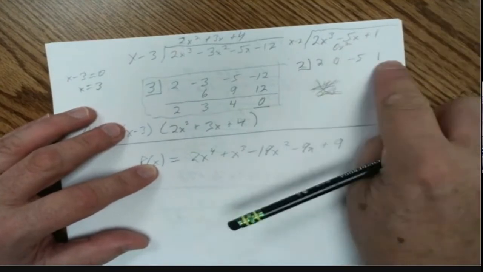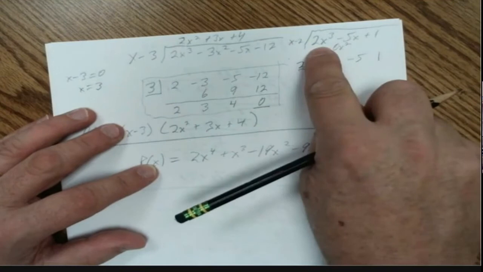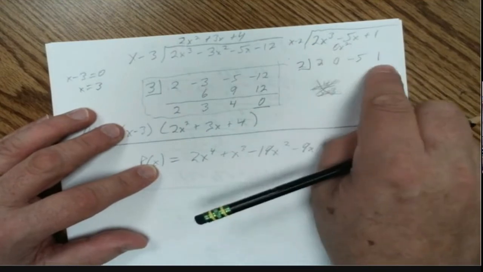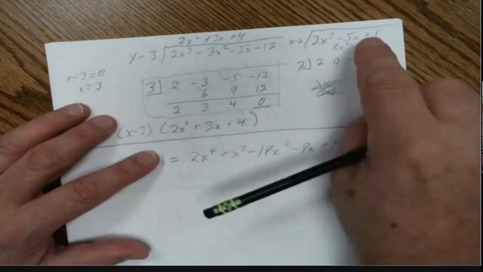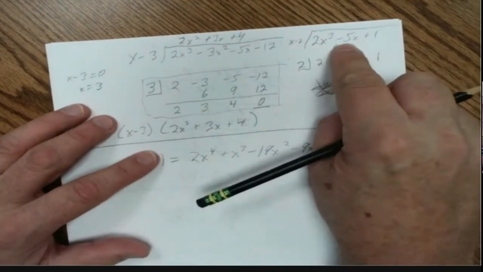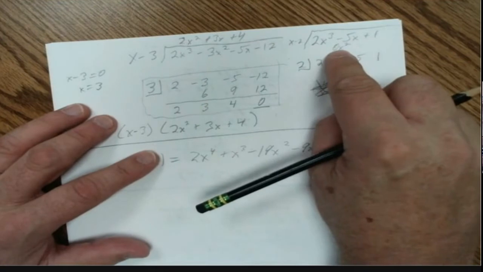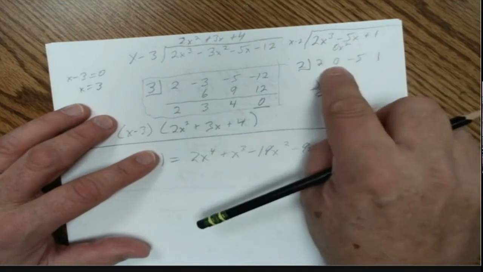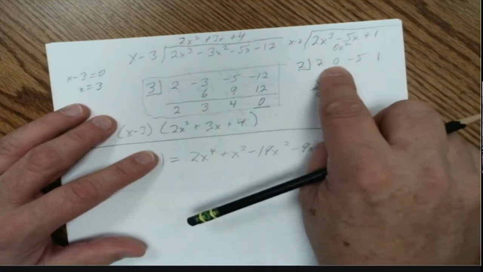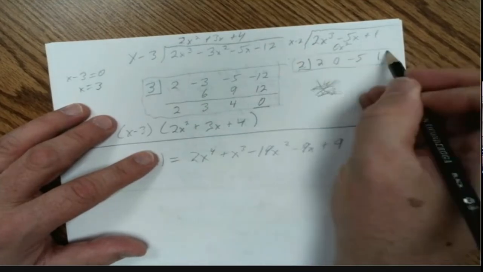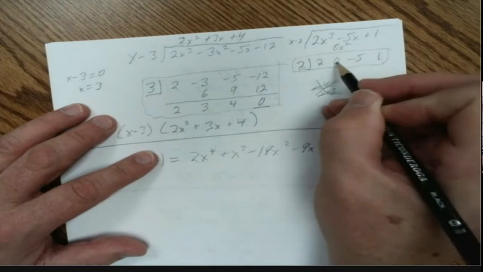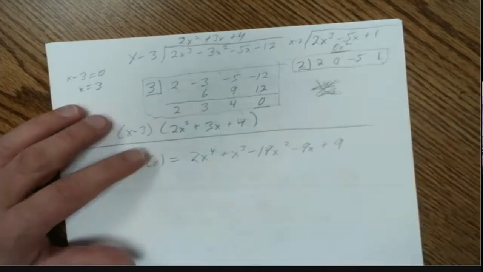But with synthetic division, you have to start with the highest exponent and write the coefficient for every term after that. So if you see an x squared missing from your polynomial, you have to write the 0 coefficient for it. It has to be in there, or it's going to mess up your synthetic division. So don't forget that if you're using synthetic division. Every term has to have the coefficient, even if it's a 0.